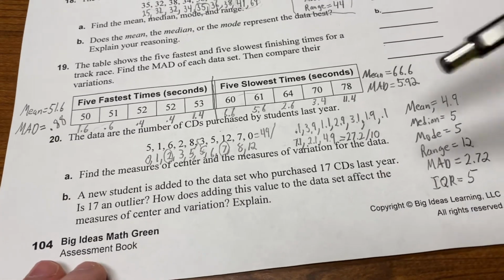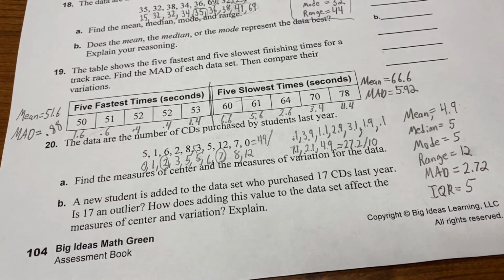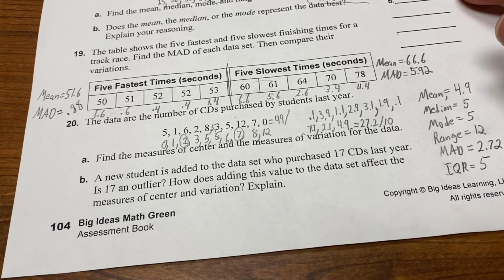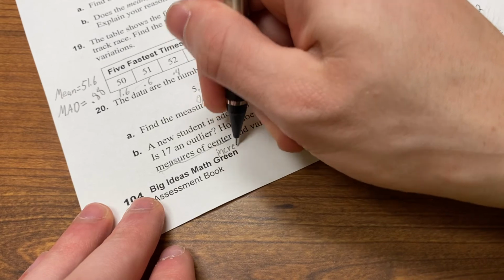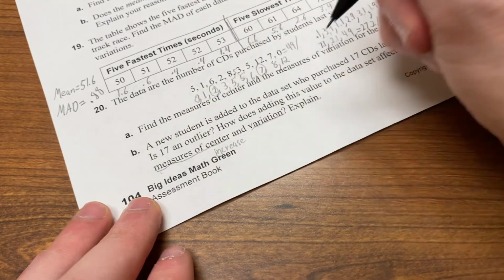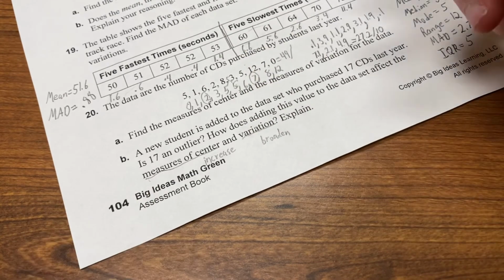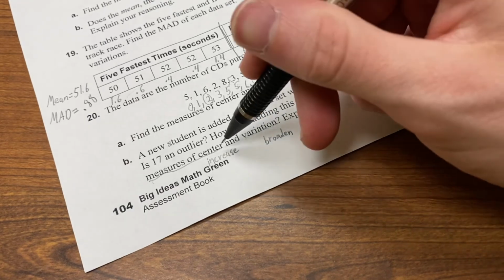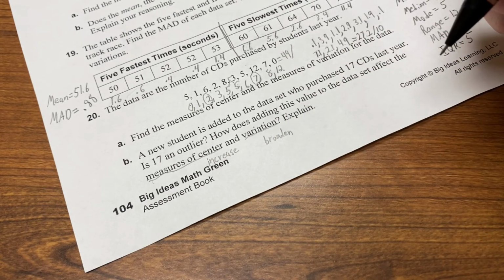All right. A new student is added to the data set who purchased 17 CDs last year. Is 17 an outlier? How does adding this value to the data set affect the measures of center and variation? Well, we know the measures of center are going to increase because it's a higher number. And the measures of variation are going to broaden. What I mean by broaden is that they're going to become larger because there's even more variation in our data because that's a high number. So that's why 17 will increase our measures of center and broaden our measures of variation.